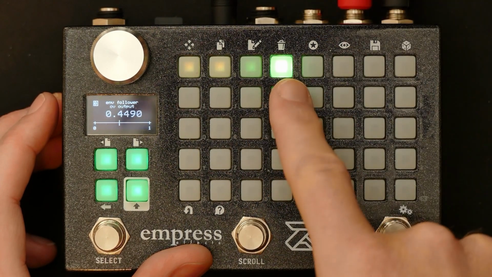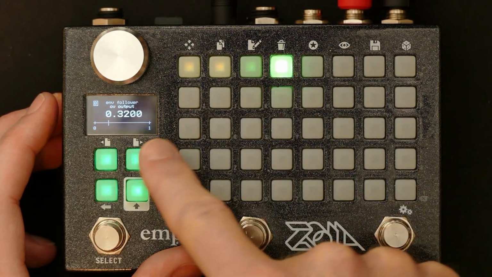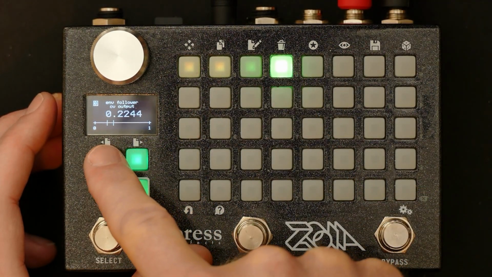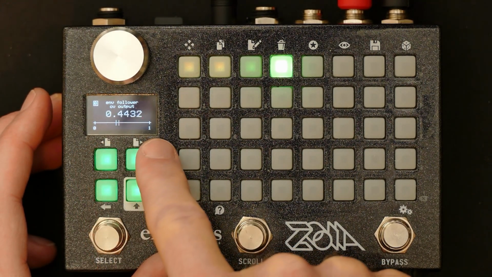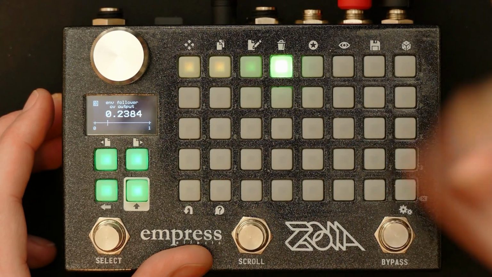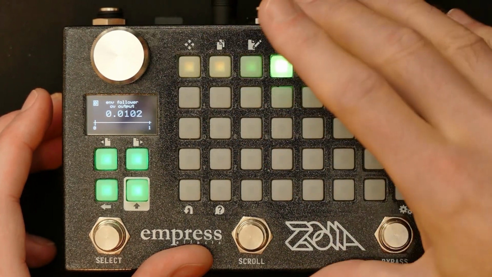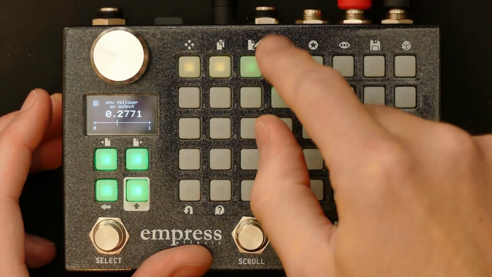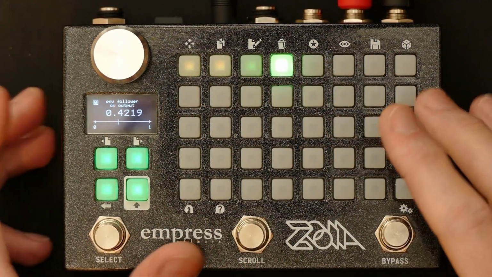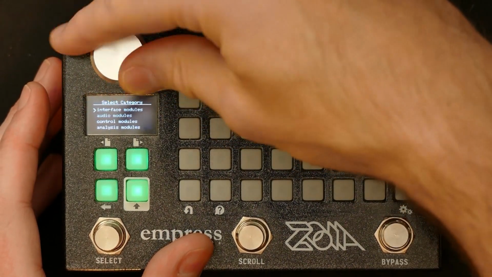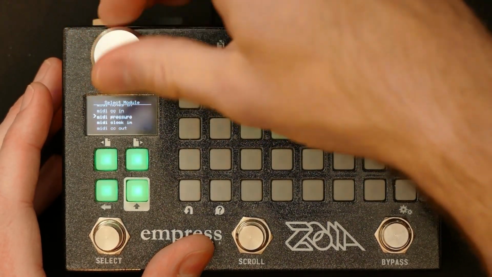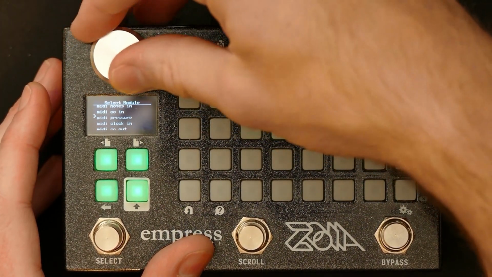So now I've got the output of the envelope follower, and as you can see, it goes down to 0 when I don't talk, and it goes up a little bit when I am talking. And yeah, so how do we make this light up a display? Well, there are different ways of doing this, but I often use pixels, and they are under interface modules.